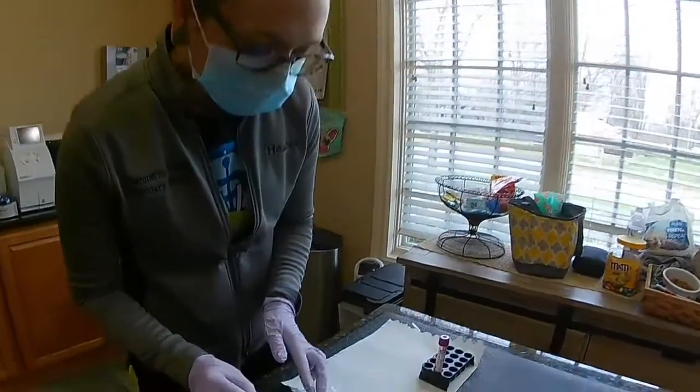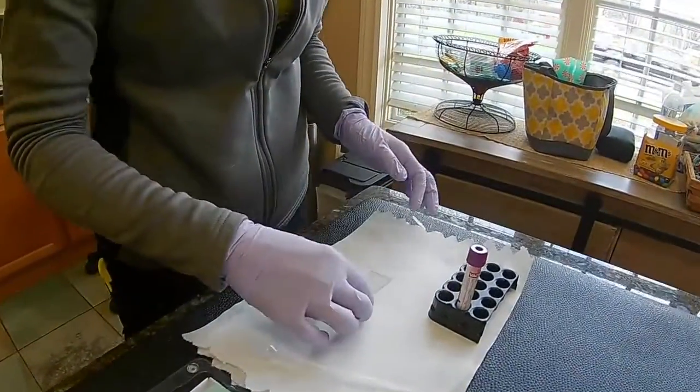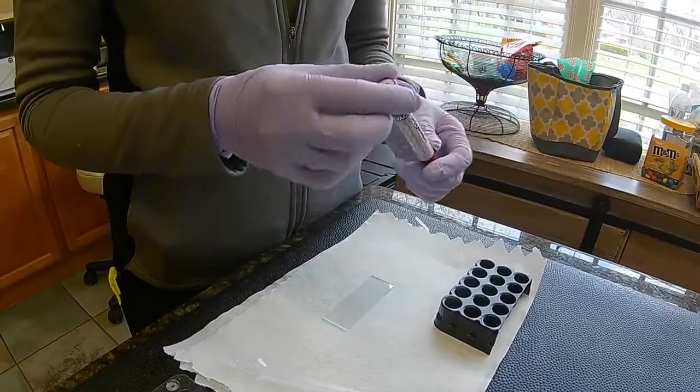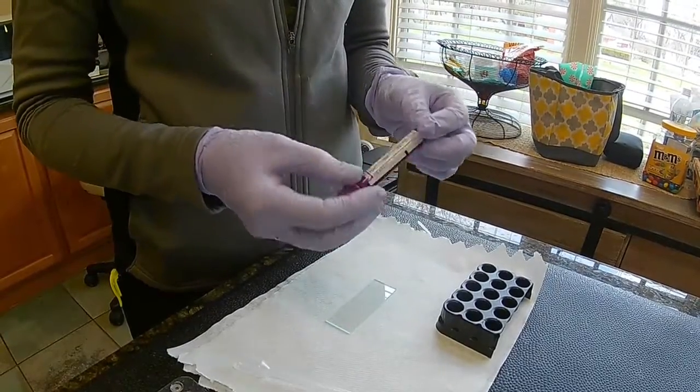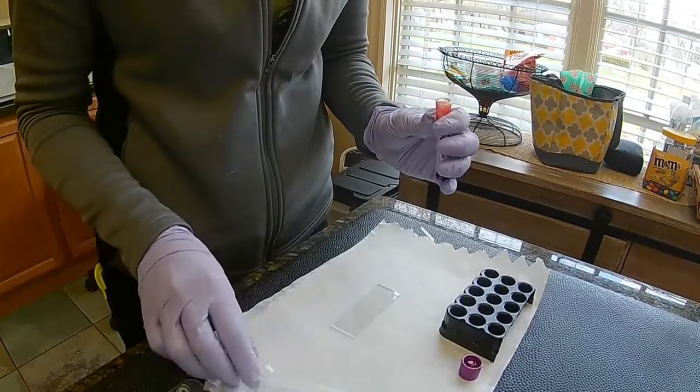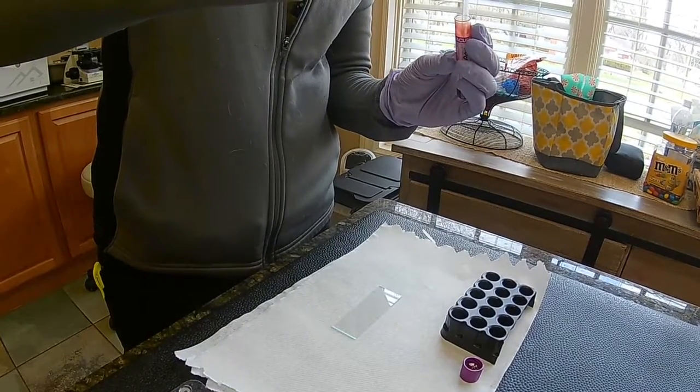I'm going to start with a clean microscope slide here. I have some anticoagulated blood that I collected on Mr. Vader. I'm just going to invert it a little bit to mix my sample. And I'm going to put one drop onto the slide.